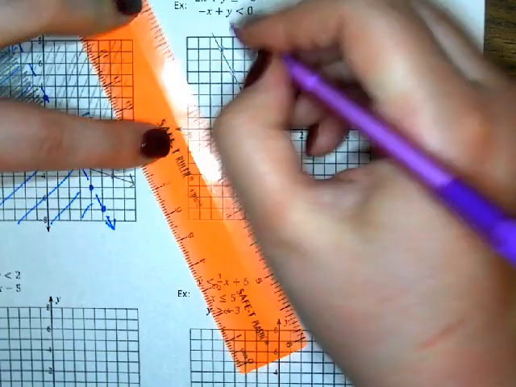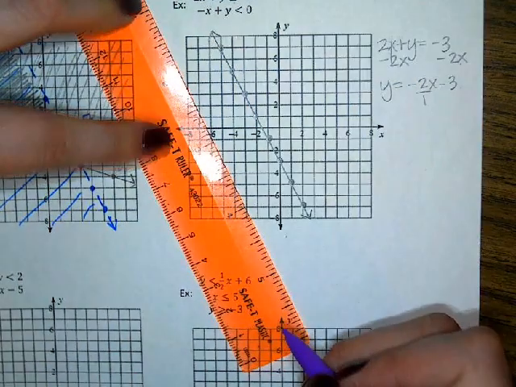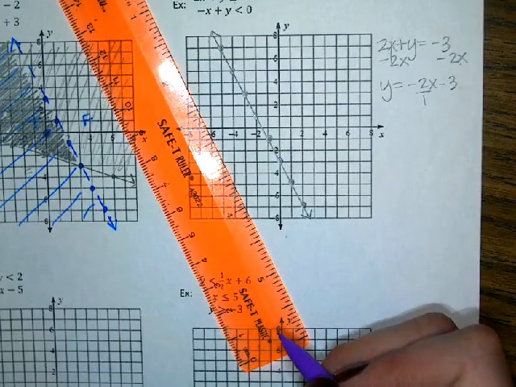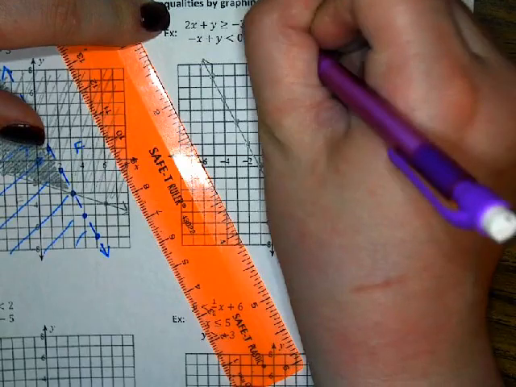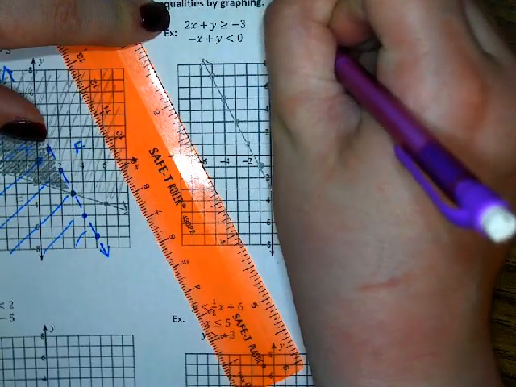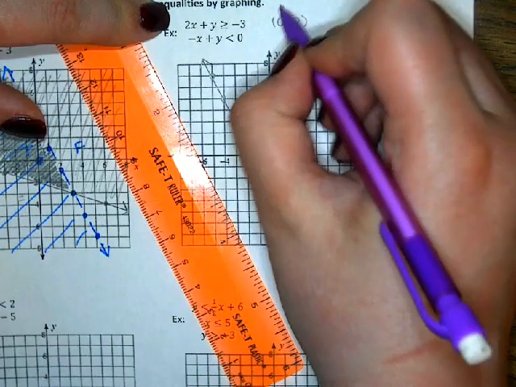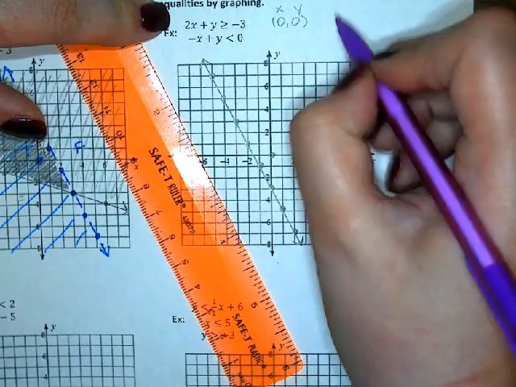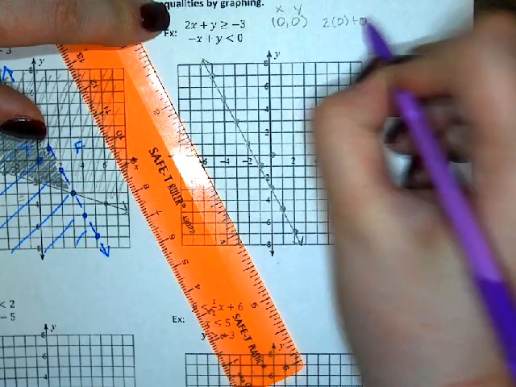Okay. And what point do you guys want to plug in? 0, 0? Okay. So 0 for x, 0 for y, 0, 0 is right here. So we have 2 times 0 plus 0 is greater than or equal to -3.